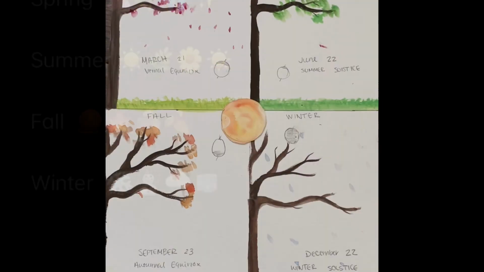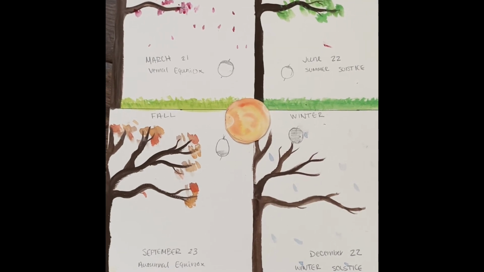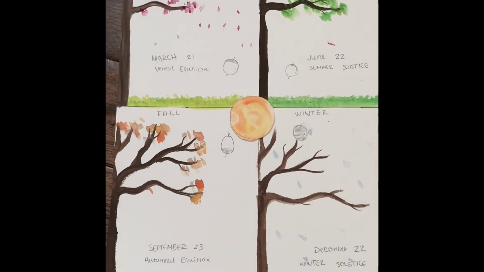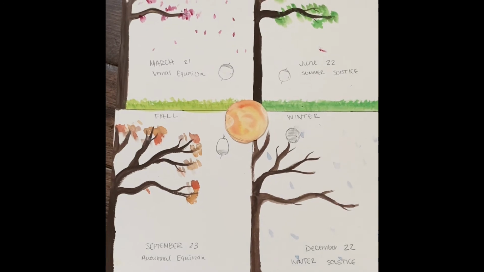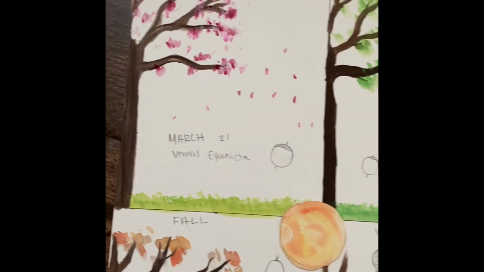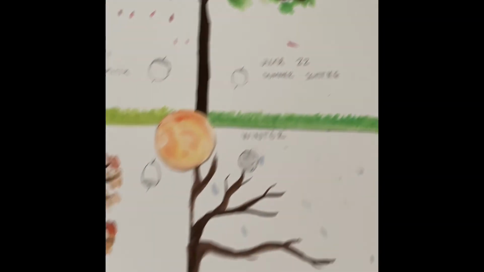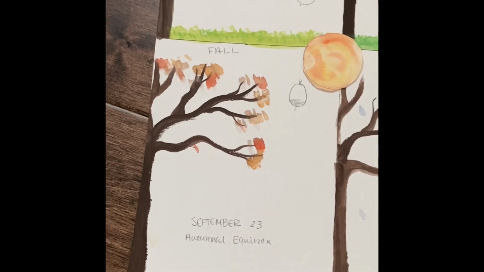The tilt of the axis and the Earth's orbit around the sun are responsible for the seasons. The hemisphere receiving the most direct sunlight experiences spring and summer, while the other experiences fall and winter.